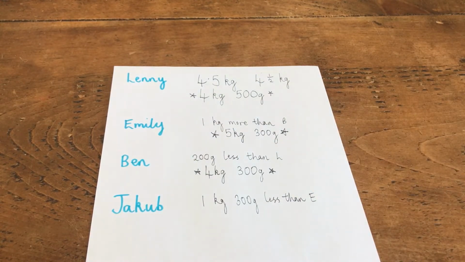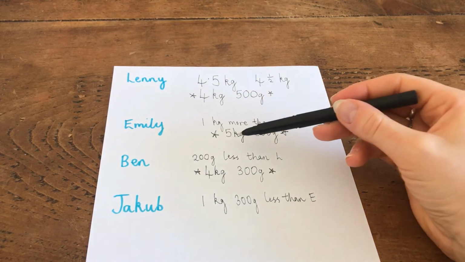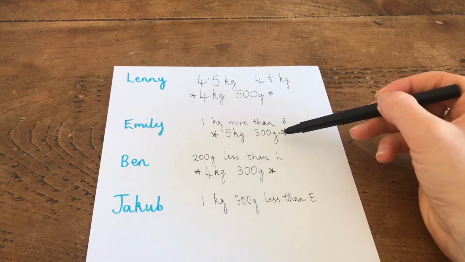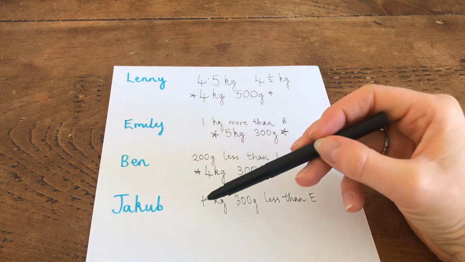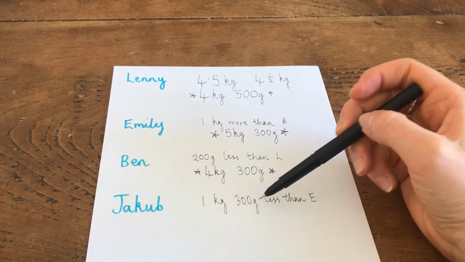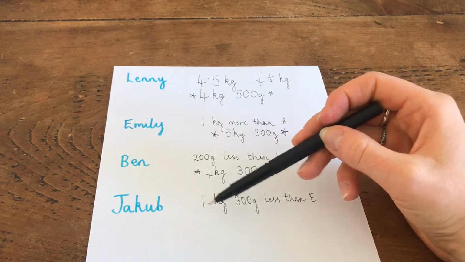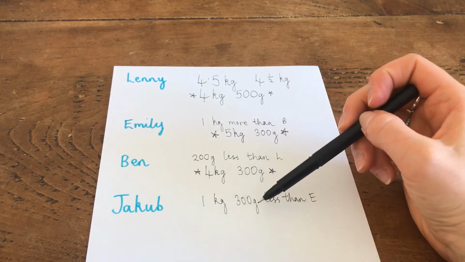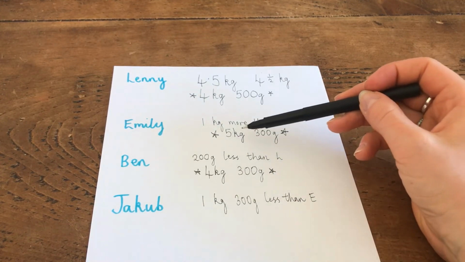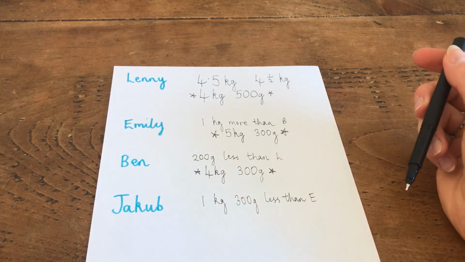Okay, so 1 kilogram, 300 grams less than Emily. Okay, so let's have a look at Emily's. 5 kilograms, 300 grams. Jacob's is 1 kilogram, 300 grams less. We need to take away 1 kilogram and 300 grams from Emily's amount. So what would we be left with?